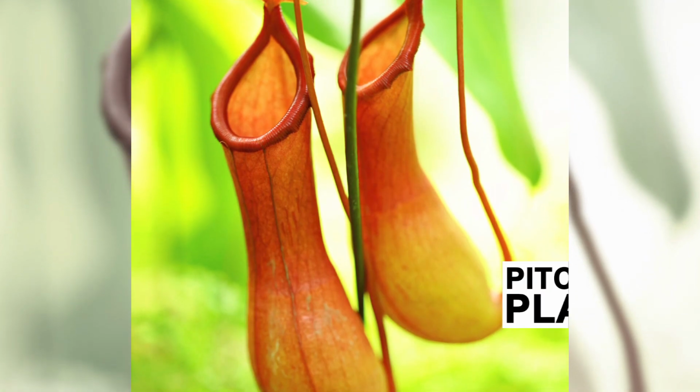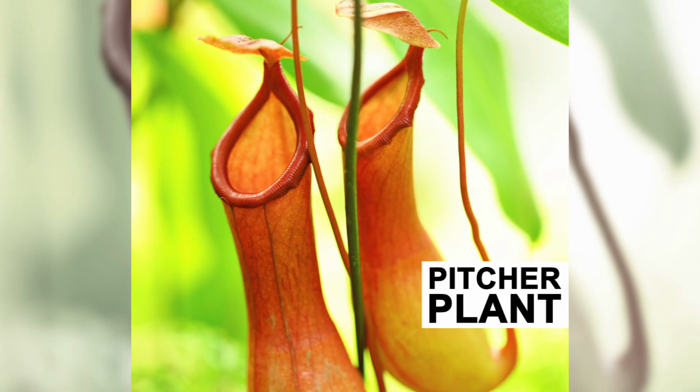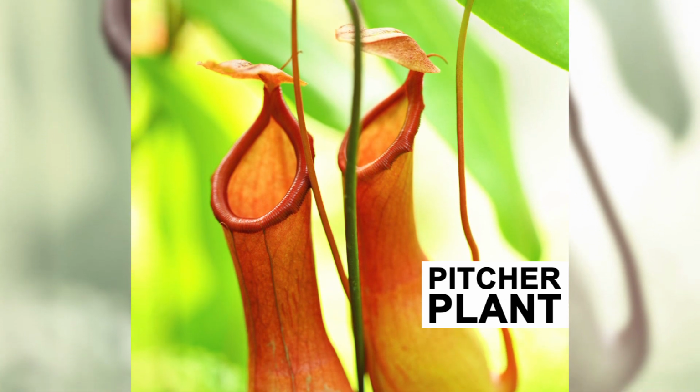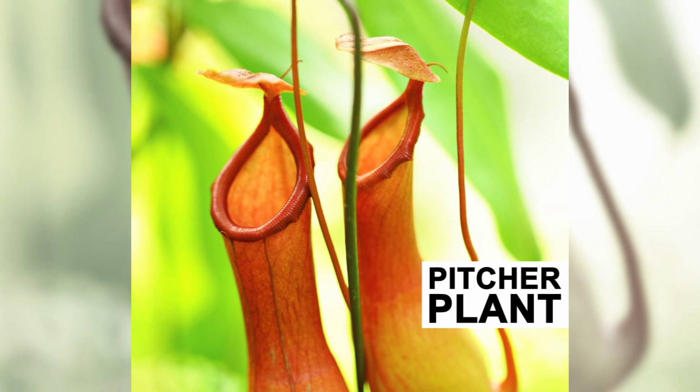In a pitcher plant, the leaf is modified to form a pitcher-like structure having a lid. The bright color attracts the insects, which are then trapped and directed inwards by the hair-like structures and then digested.